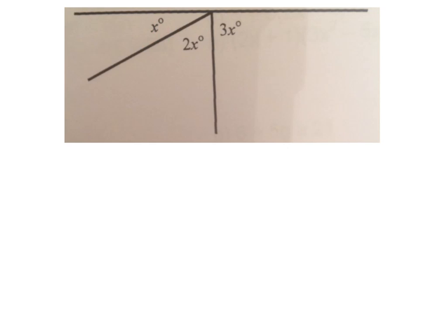So if we count up, we've got x here, so this is 1x, and then 2x, and then 3x. So if we add all of those up then, we know we've got 6x. Okay, so x plus 2x is 3x, plus another 3x is 6x.